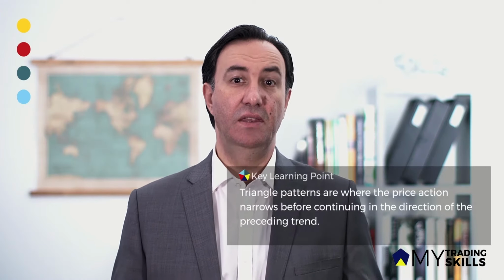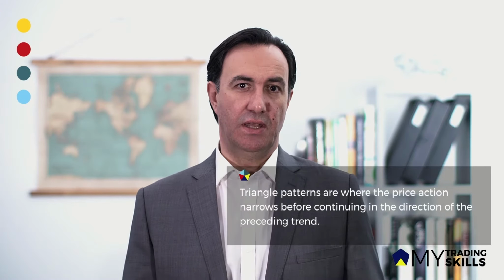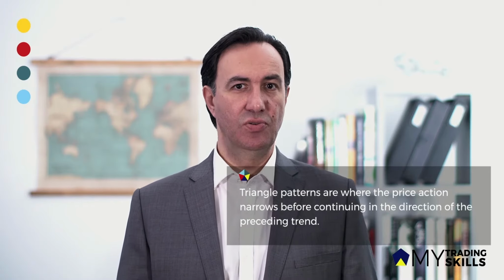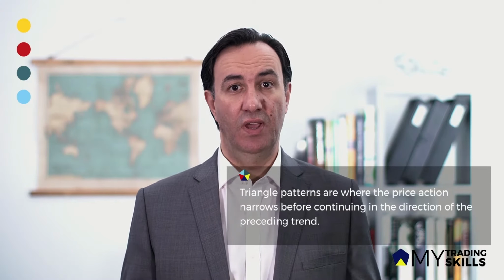Everyone, let's take a look at continuation patterns. First up is the triangle. So what is a triangle pattern? A triangle pattern shows the price action trading in a narrowing or coiling range. The pattern contains at least two highs and two lows that create the shape of a triangle when connected.